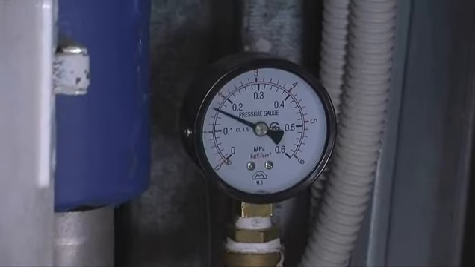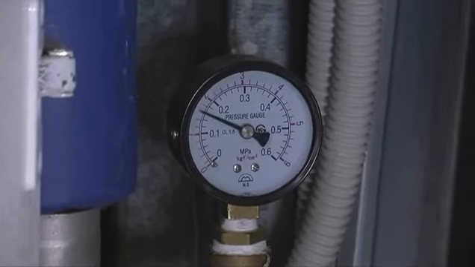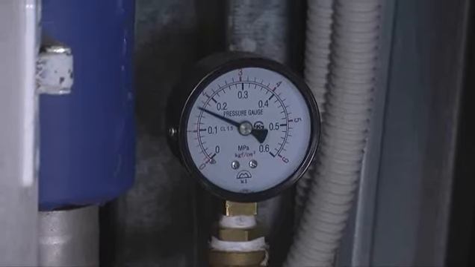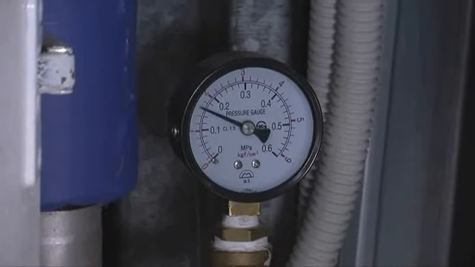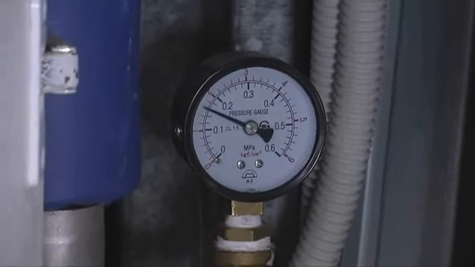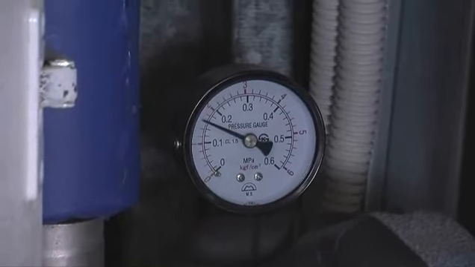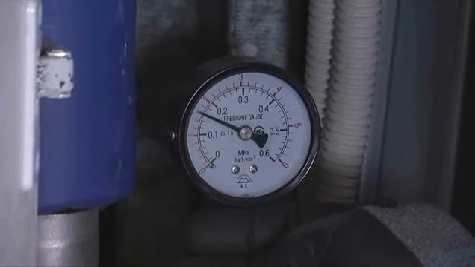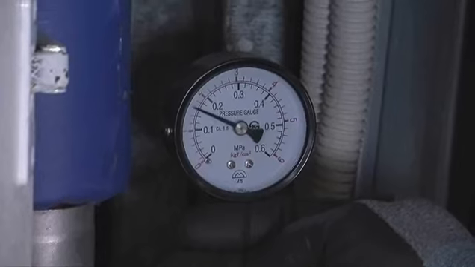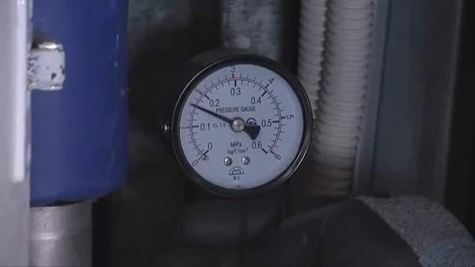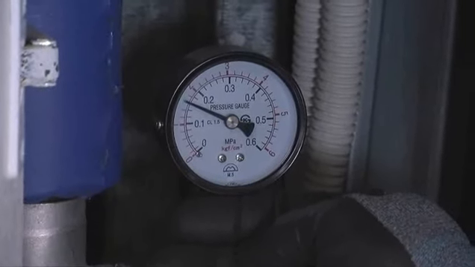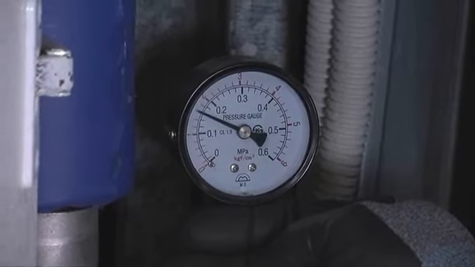For the water supply error, check the water pressure. If the pressure is weak, water may not be supplied. Current water pressure is 1.5 kilovolts. Water pressure needs to reach a certain level so that water can be supplied.